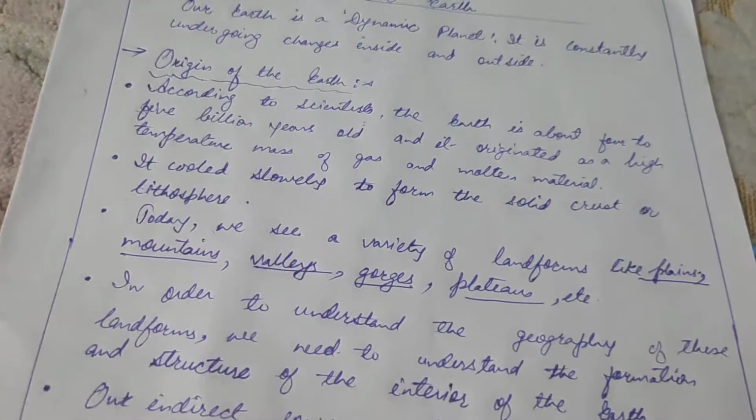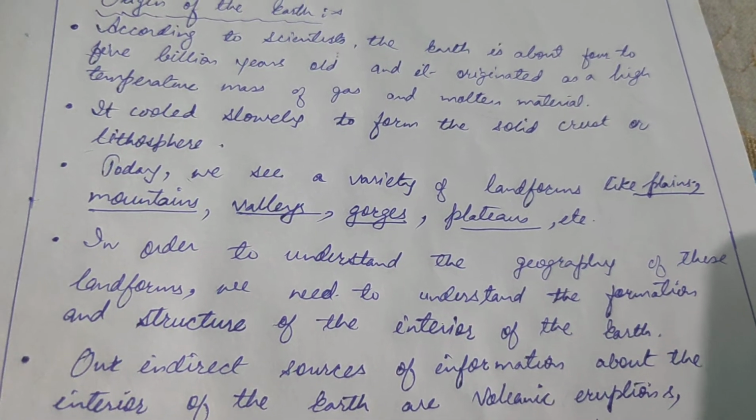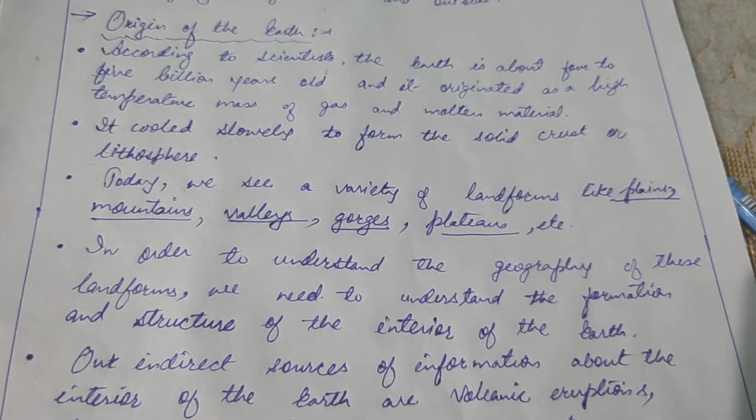Later on, in order to understand the geography of these landforms, we need to understand the formation and structure of the interior of the earth.